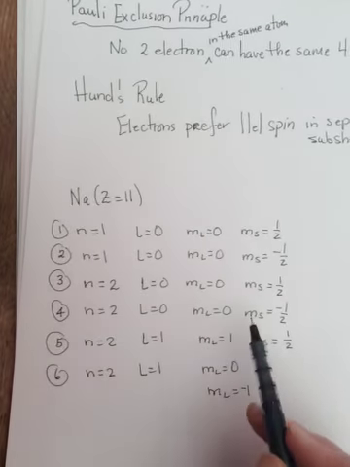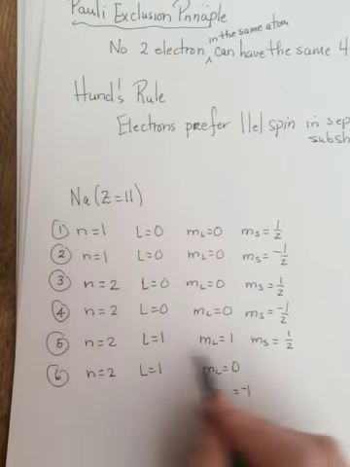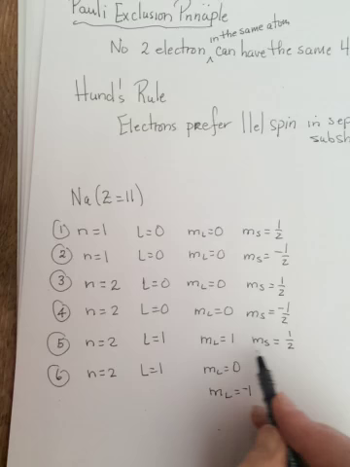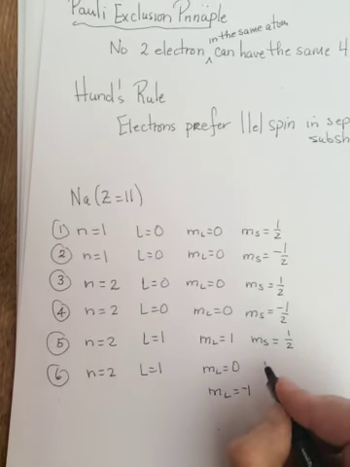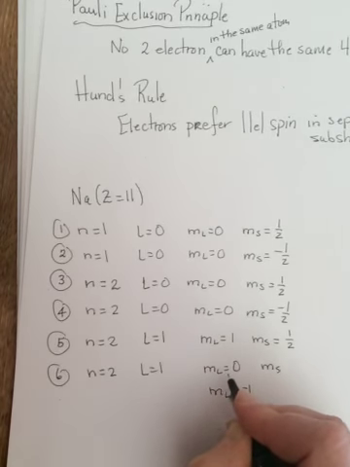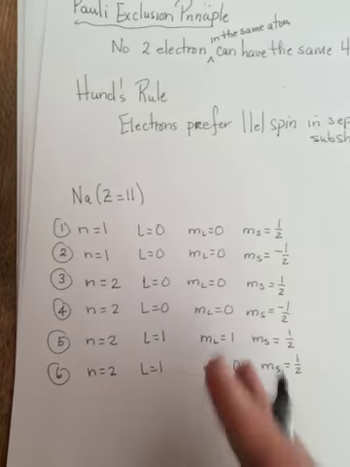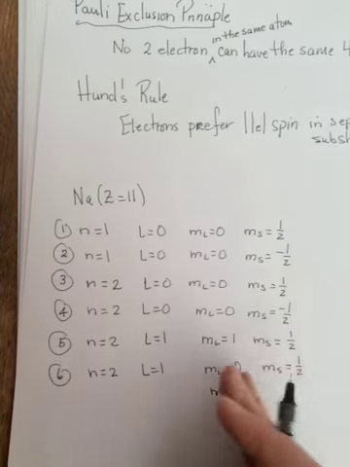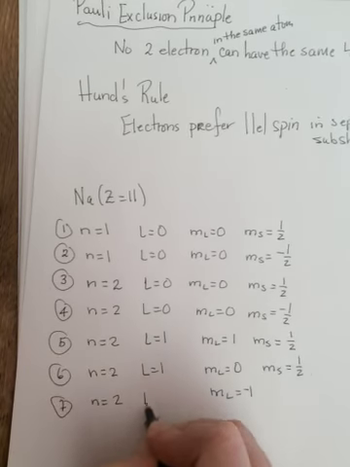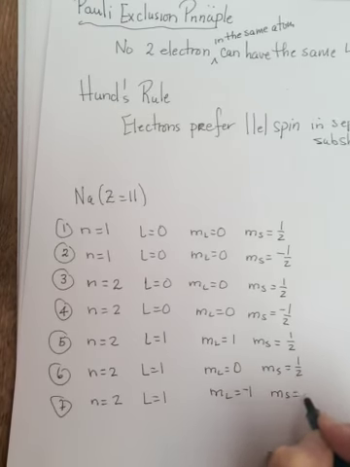Now, this is where Hund's rule comes in. Hund says that rather than this guy go into the same subshell, like go to n equals 2, L equals 1, ML equals 1, MS equals negative 1/2, it would rather go to a totally different spot, totally different subshell, the ML equals 0, and parallel spins. Okay, that's what it means, that they would rather have parallel spins in the subshells. And so then number 7 would be n equals 2, L equals 1, ML is negative 1, MS equals 1/2.